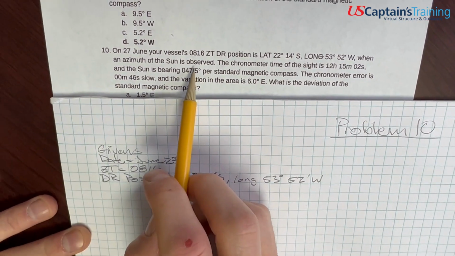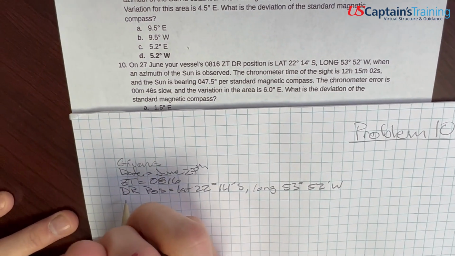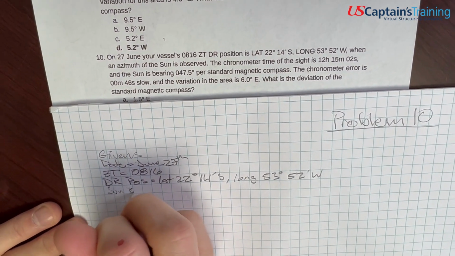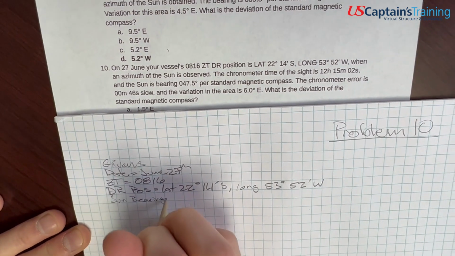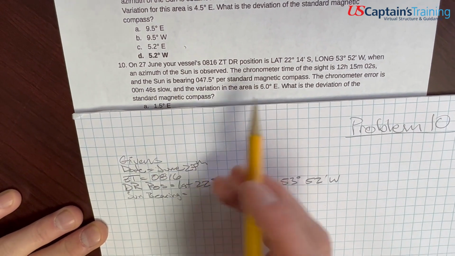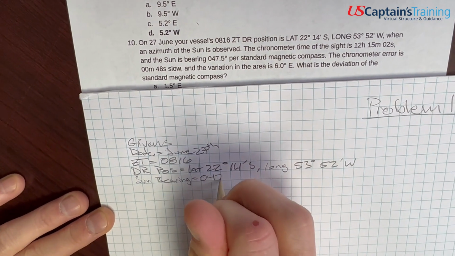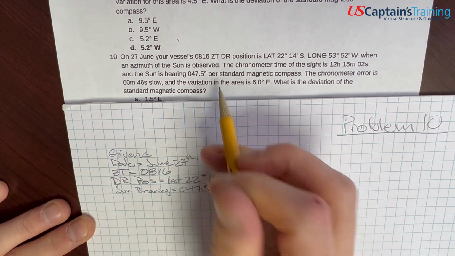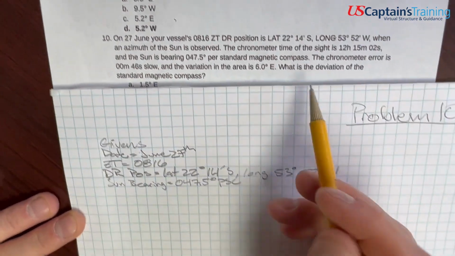When the azimuth of the sun is observed, we need the azimuth of the sun, which is the bearing of the sun. They say the sun is bearing 47.5 degrees PSC, per standard compass.